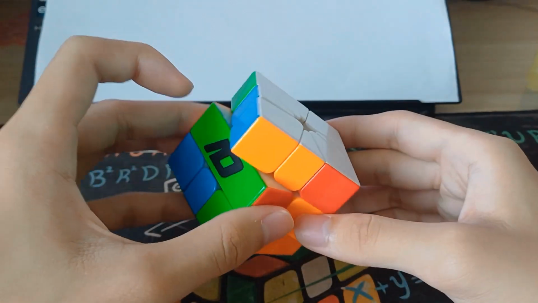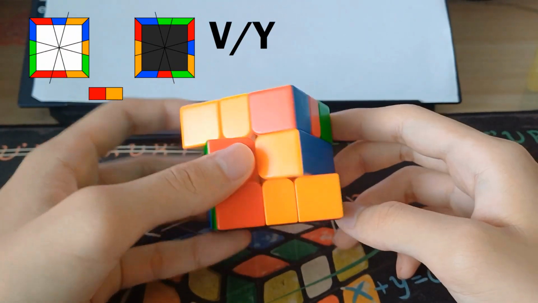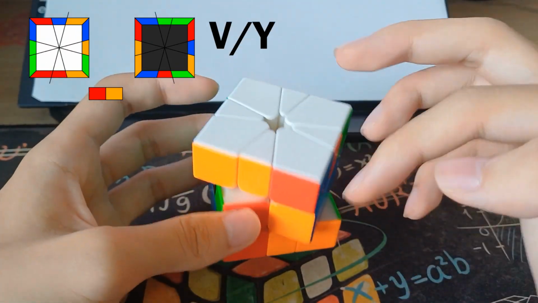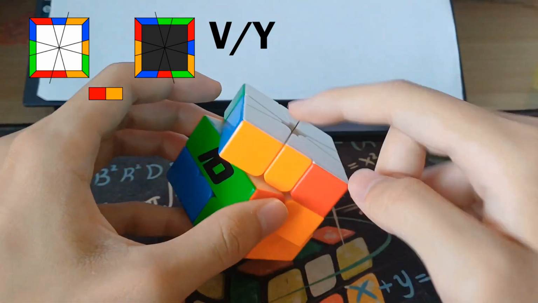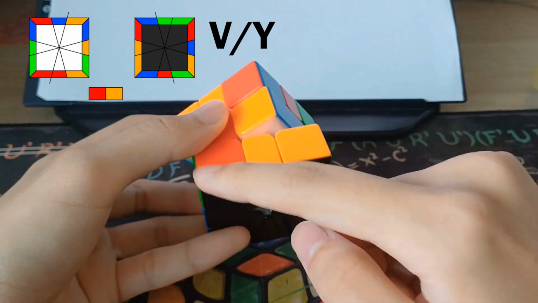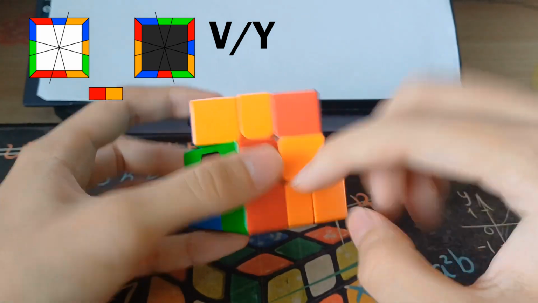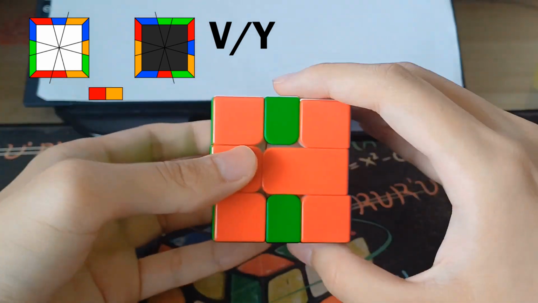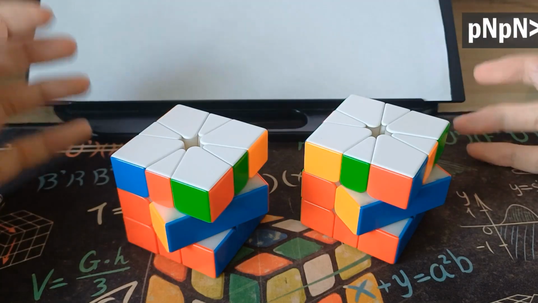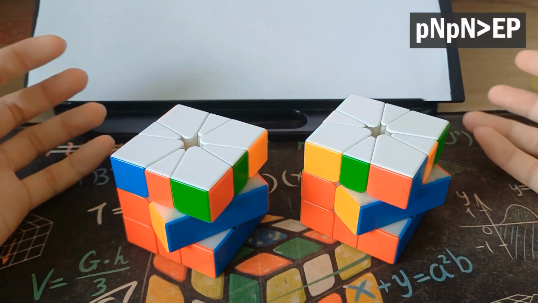So for example, in this case, I got Vy. I could solve this by doing pNpN by swapping these two corners and these two. So I will hold the V block as if it was Pn, and I'll hold the corner as if it was Pn as well. And I'll do Pn from here. I get edge edge. So pNpN is quite useful for CPR as well.